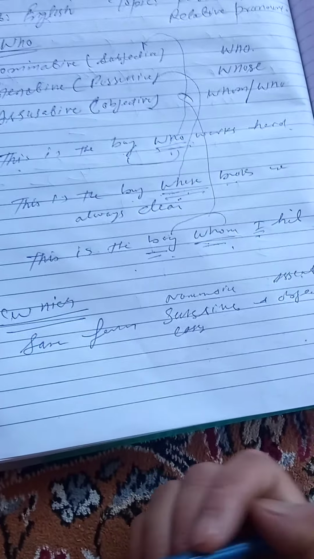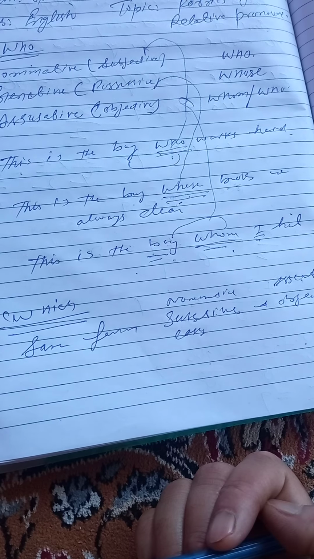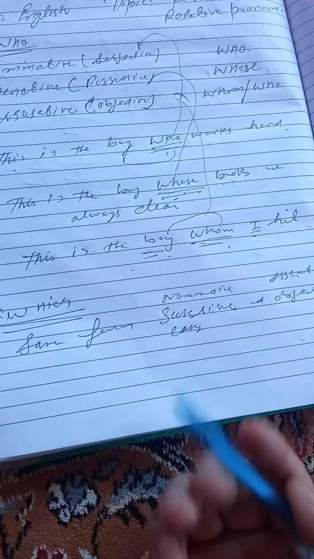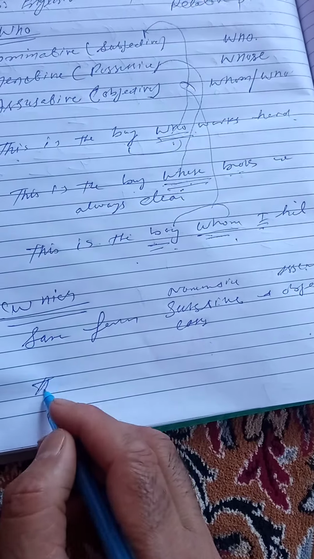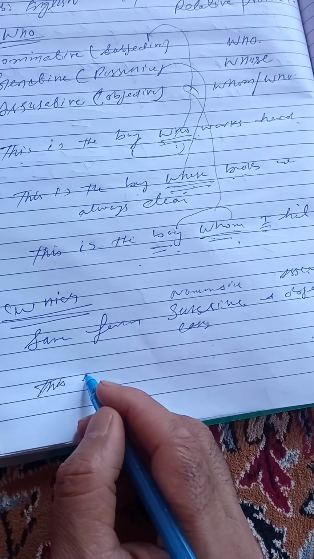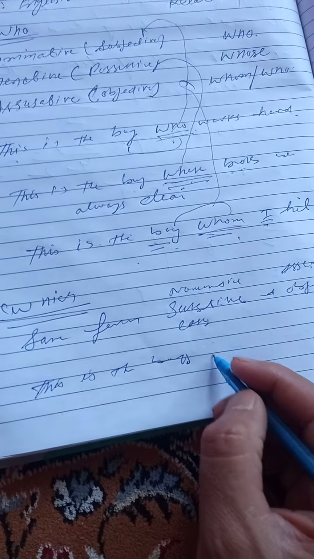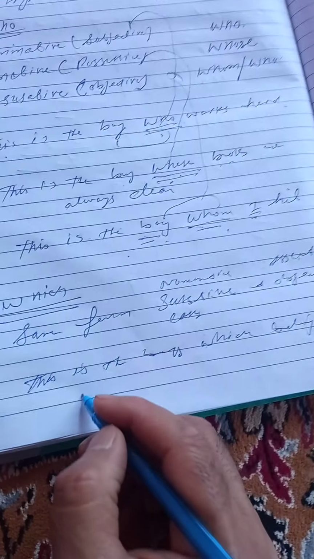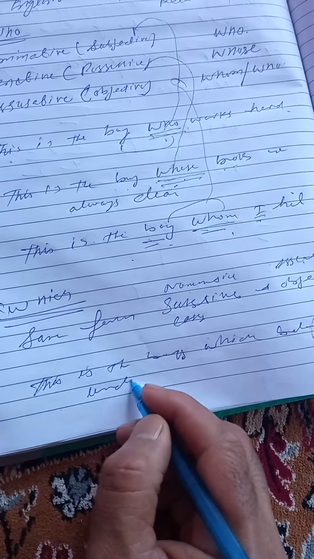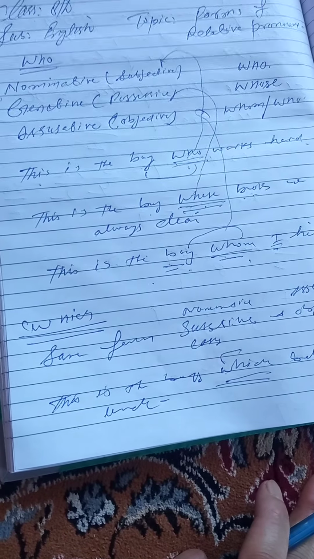For example, this is the house which belongs to, for example, my uncle. Here, which is used as the subject.